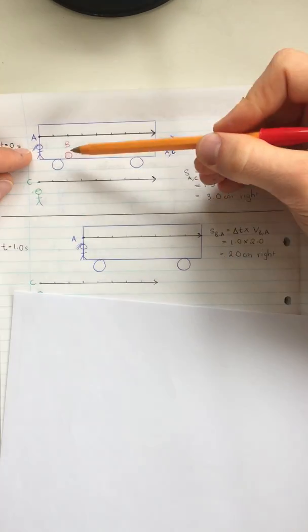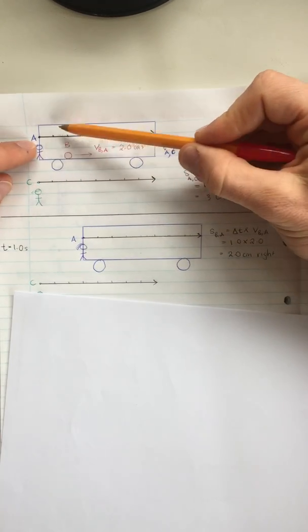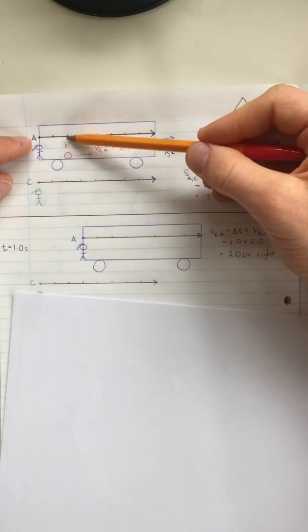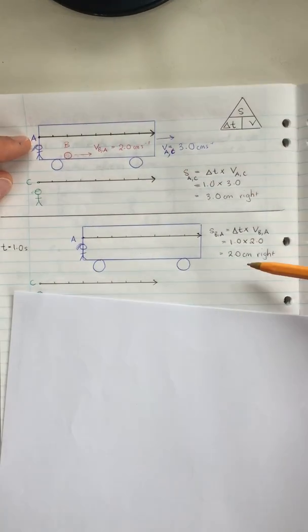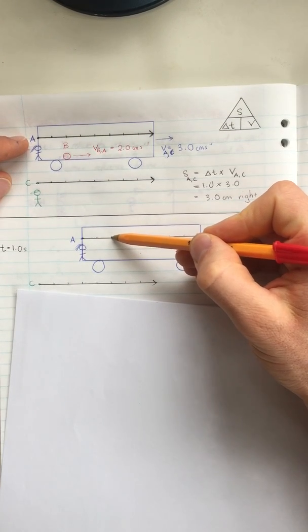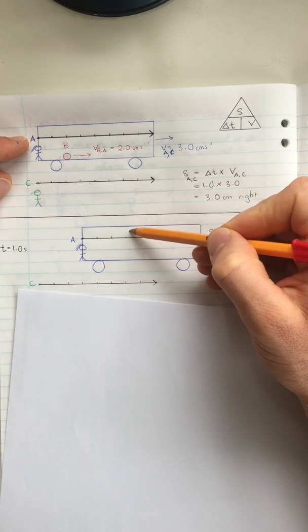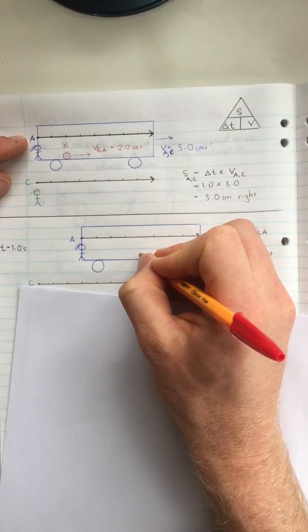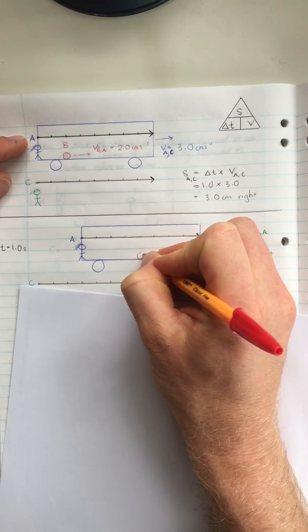So our ball started, as we drew it here, at a position of 2 in the train. If it's displaced 2 centimetres to the right in the train, then that means it's gone from 2 and then displaced 2 more to this position. So I'm going to draw the ball in this position.